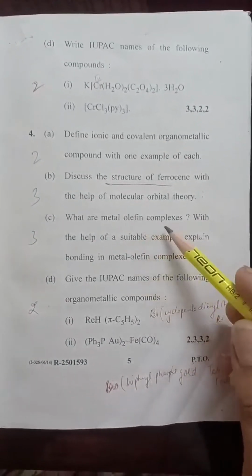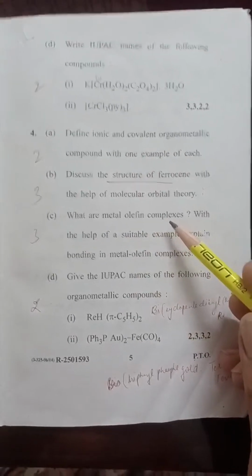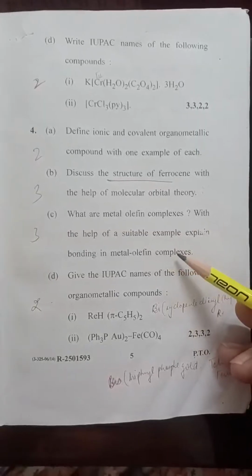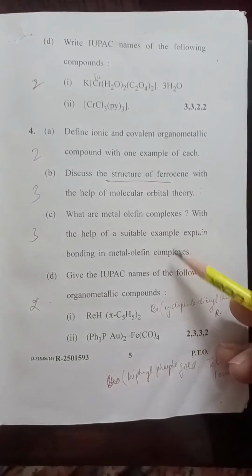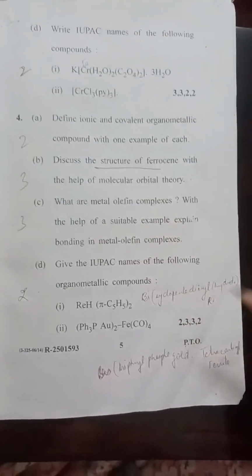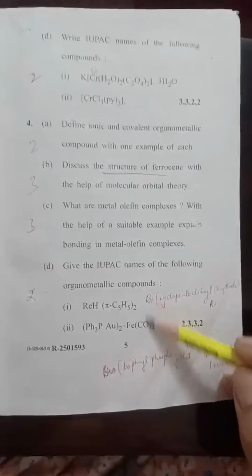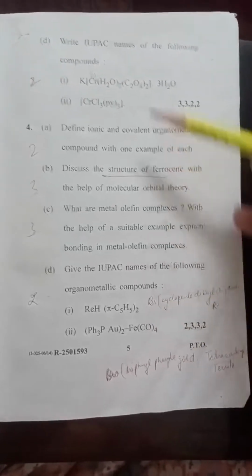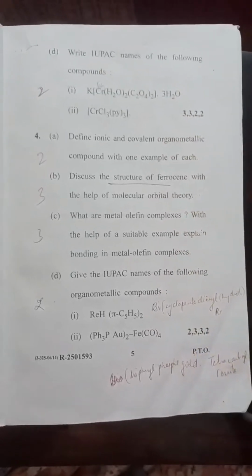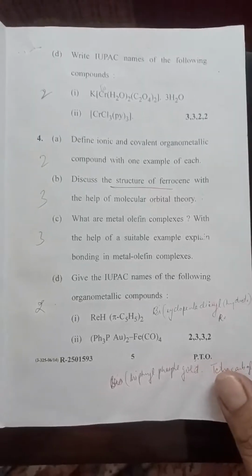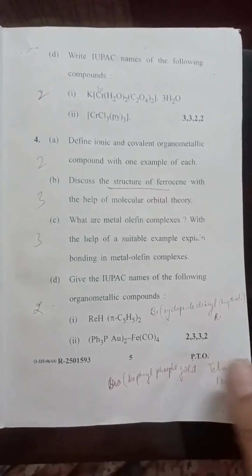What are metal olefin complexes? It is very important. Again, you can explain on the basis of Zeise's salt. You can take the example of Zeise's salt, and you can explain the structure and bonding in the case of metal olefin complexes. Again, you have to write the IUPAC name of this compound. So you can see that there are 2 questions where you are asked the IUPAC name. In the case of organometallic compounds, the IUPAC naming is very important. So you can refer to the IUPAC names and revise them equally.